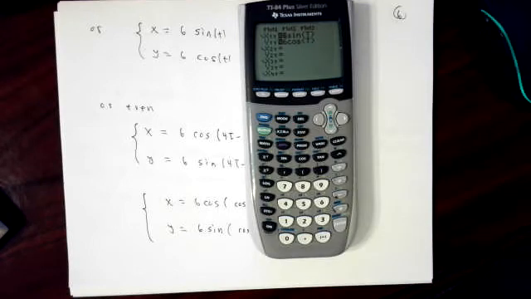Now, that's not the only way I could have done that, though. I could have made x equal 6 times sine of t and y 6 times cosine t. If you figure out what x squared plus y squared is, it comes up equal to 36 again, so I can do my parameter a different way if I want. This is a different parameterization of the curve.